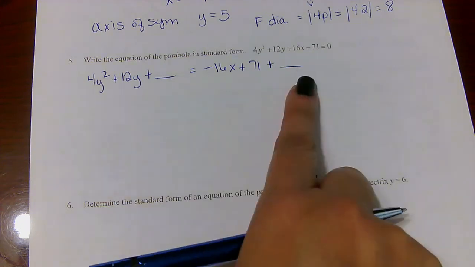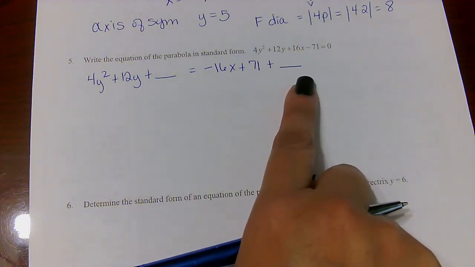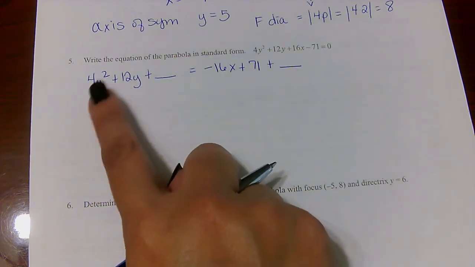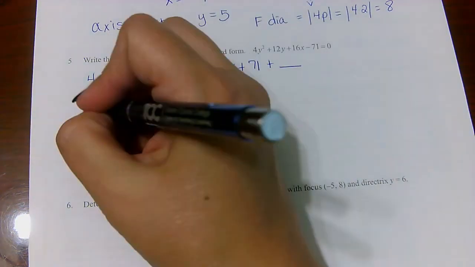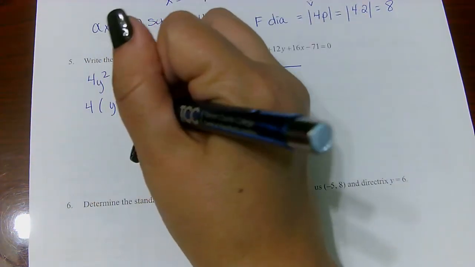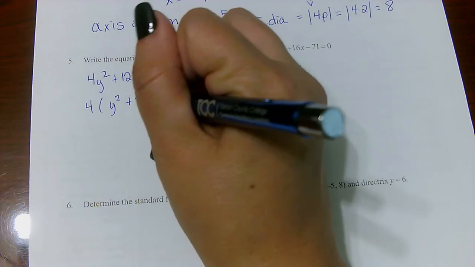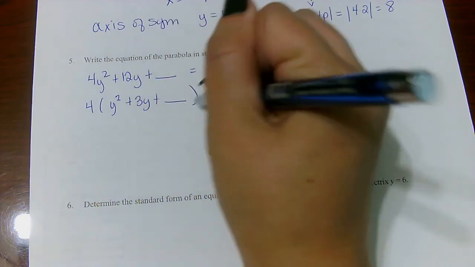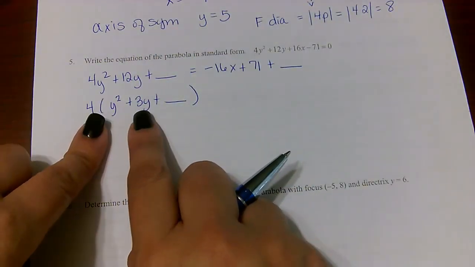If we add one number here, we're going to add another number there. Next thing I'm going to do is go ahead and factor out a 4, and I'm going to be left with y squared plus 3y plus some number. Now we're going to complete the square.